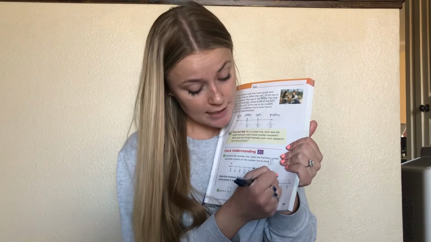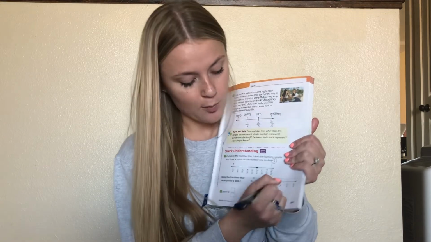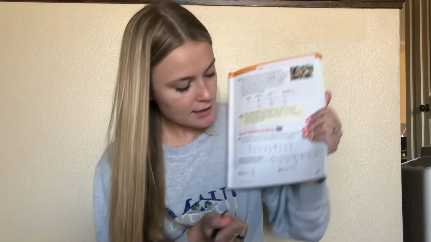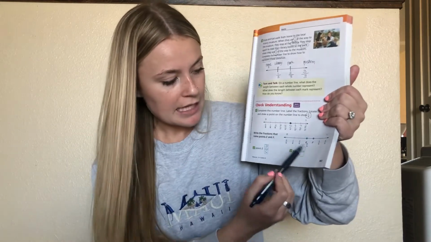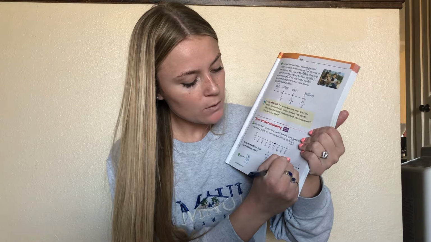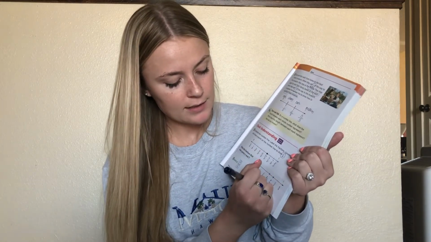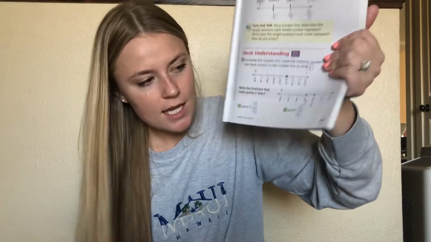The next one would obviously be 3/6. That's point E. So over here at point E is going to be 3/6. And then the next one would be 4/6. And that is point F, 4/6. Ta-da! All right, let's do the on your own.